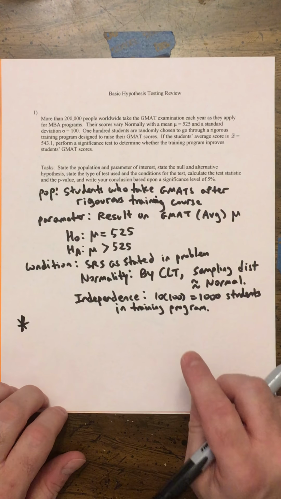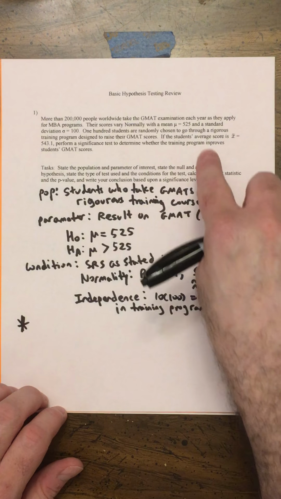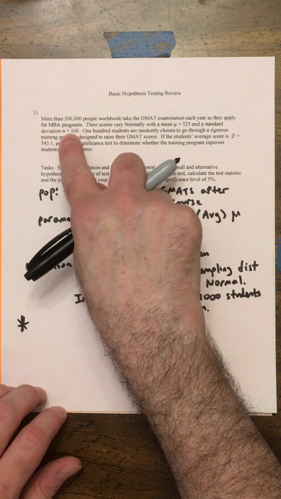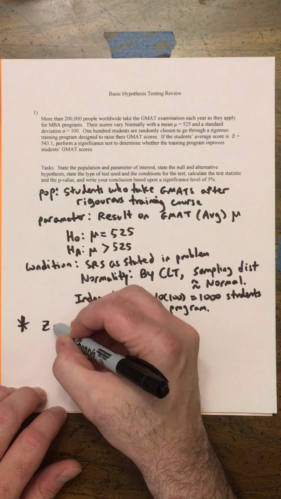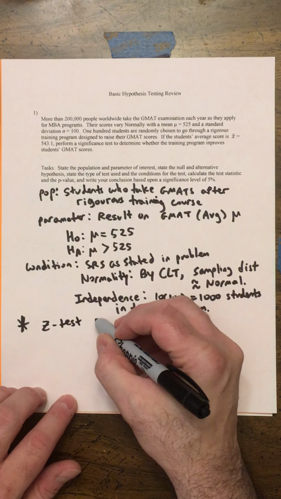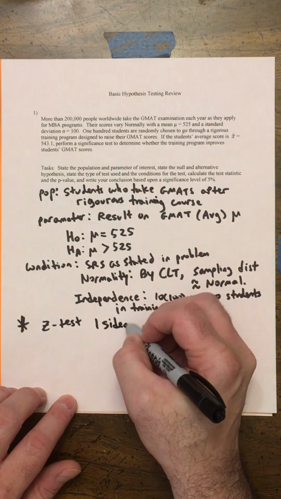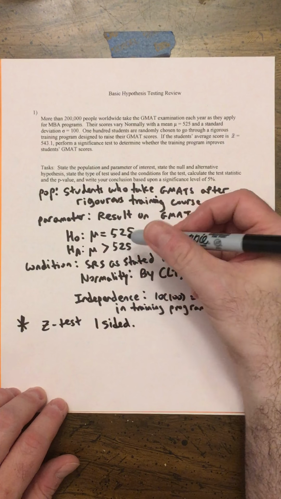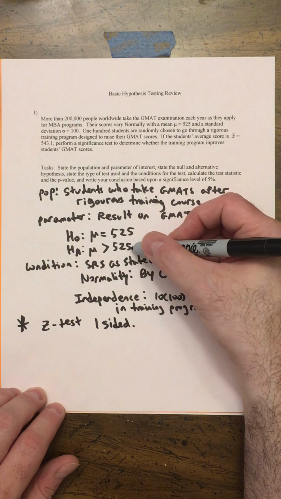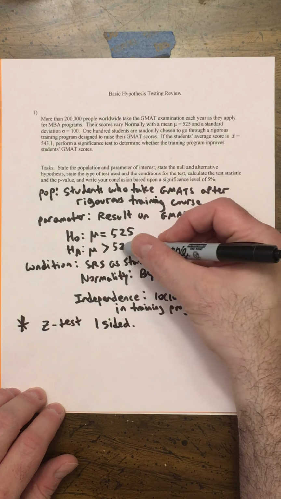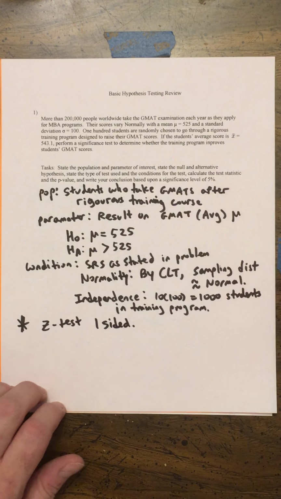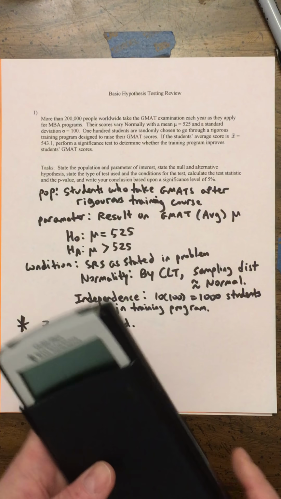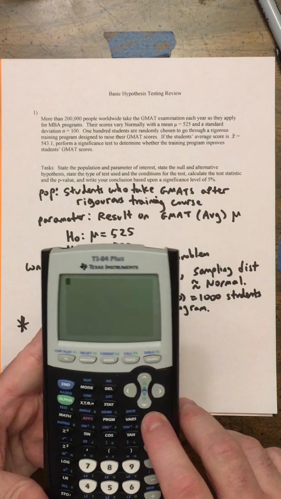Okay, so now this is really, really important. You want to state what kind of test you're using. Because we're given the population standard deviation, we're going to be using a z-test. And it happens to be one-sided because we want to see if this improved the score. So it's one-sided because it's greater than. All right. So now we go to our calculator, and we're going to put these key pieces of information in.